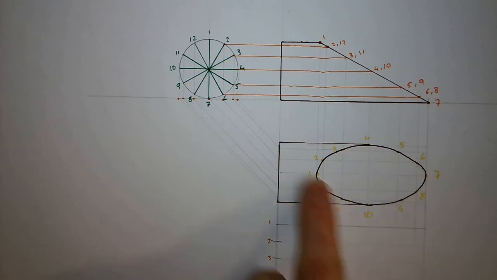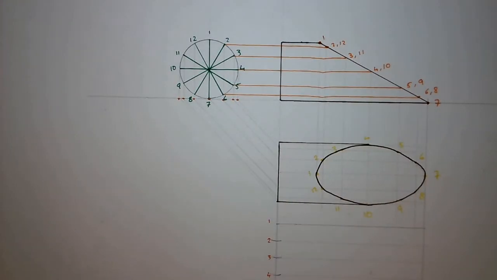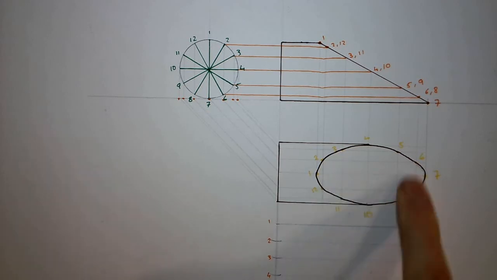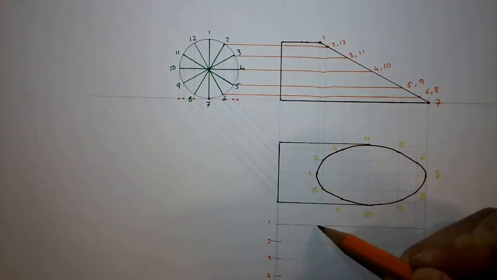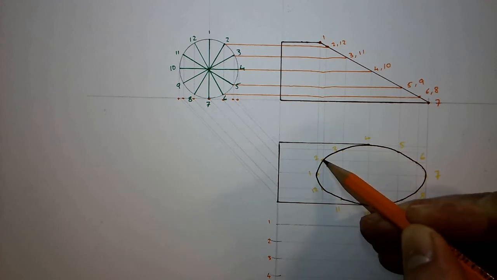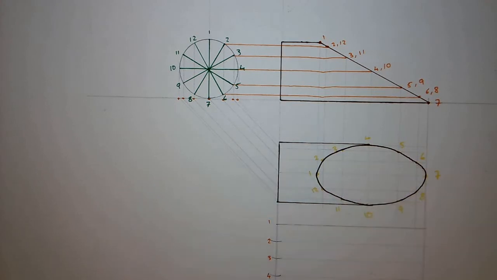Now as we can see, there's a cut surface, so it's not a perfect cylinder. Okay, so the next step now is to get the points on the opening here, which is our ellipse shape. So all we have to do is basically take them lines straight down. For example, point 1, match it up with 1. Point 2, match it up with 2, and so on. Okay, so this is very, very simple.